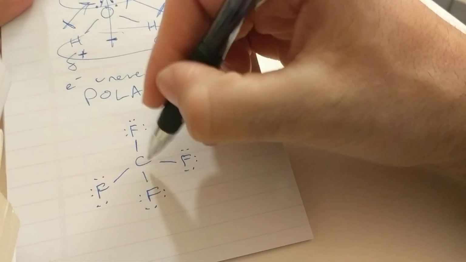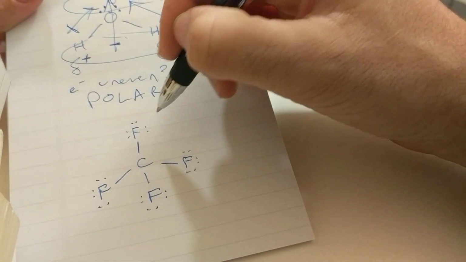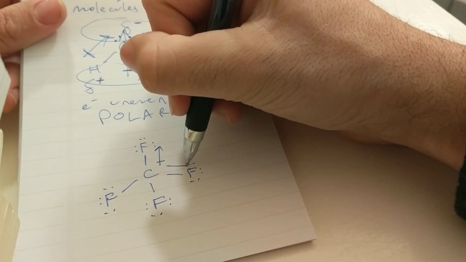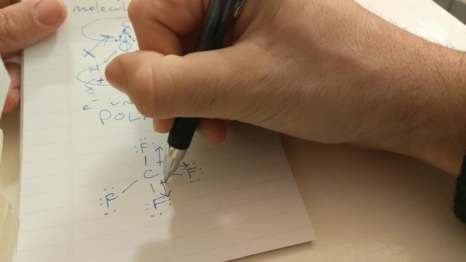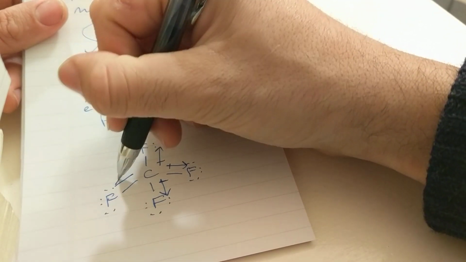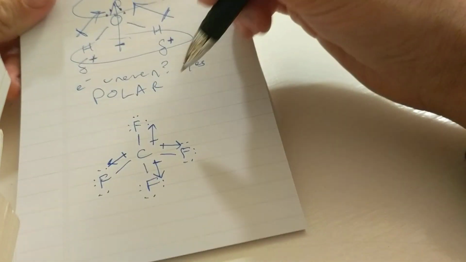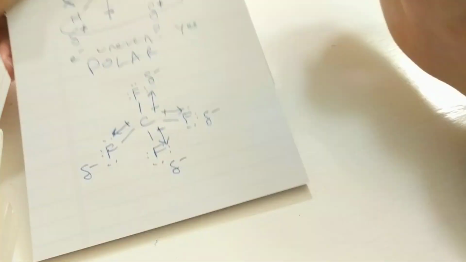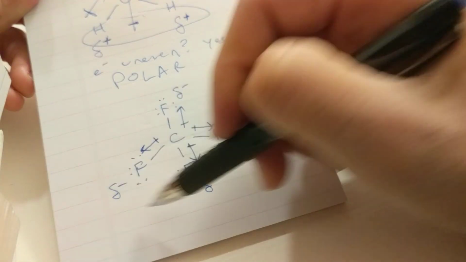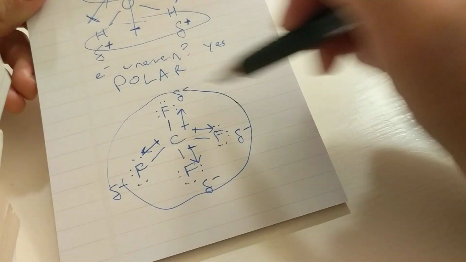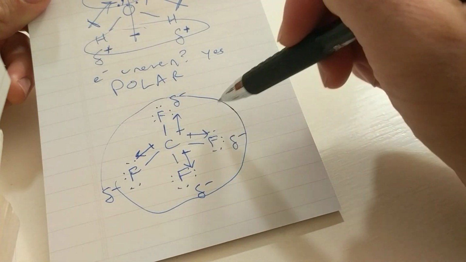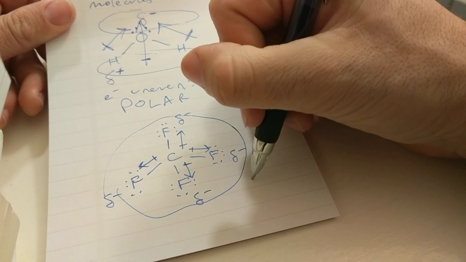Each bond is polar, right? Polar covalent. So, dipole like that. Dipole like that. Dipole like that. This is slightly negative. Slightly negative. Ooh, look at that. Everywhere around it is slightly negative. Is there any positive end? Carbon's a little bit positive, but it doesn't matter because the electron density is even.